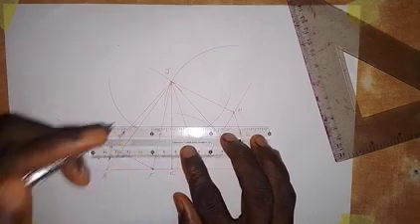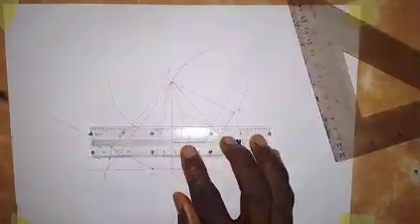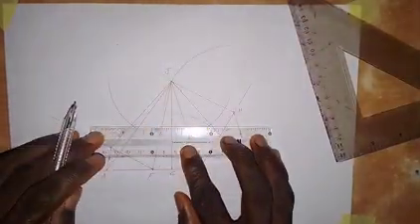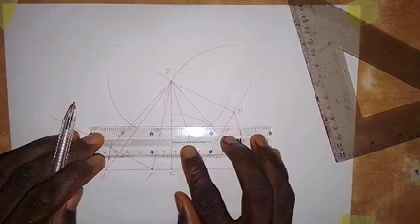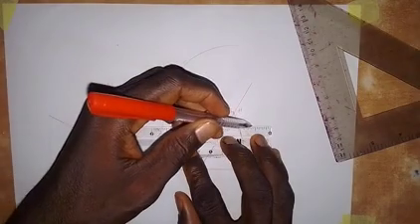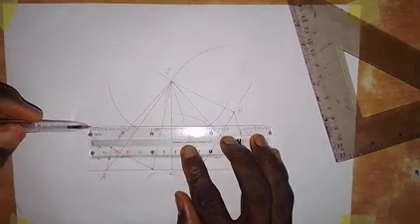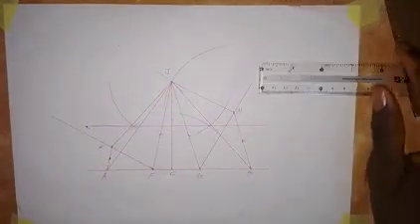So it goes like this. Okay, so we draw this line like this. Alright, so that is the bisector of CJ.